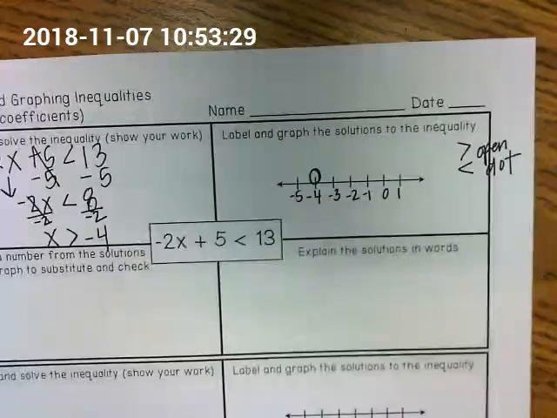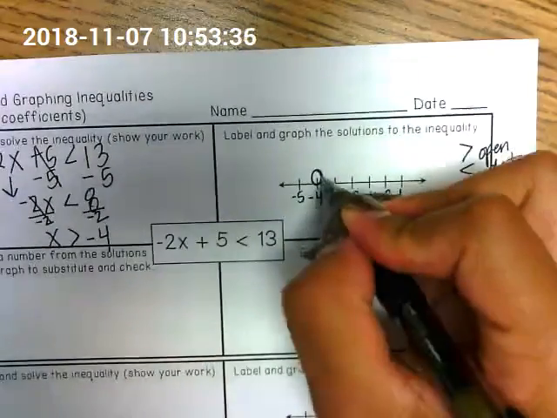And we are greater than negative 4, so which direction are we going to go? Towards the positive or towards the negative? Towards the positive.